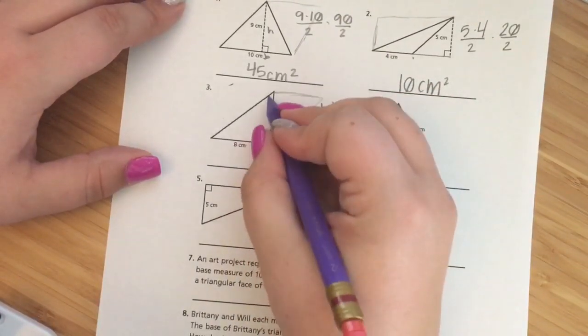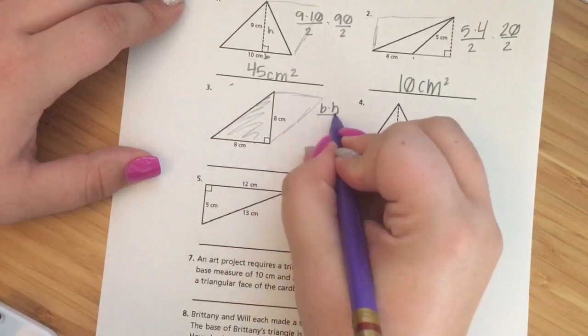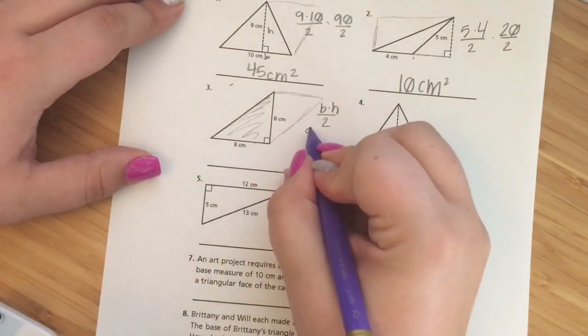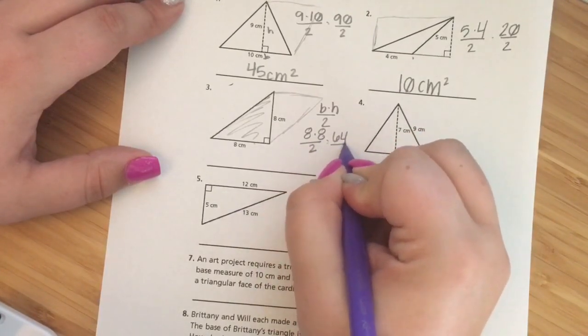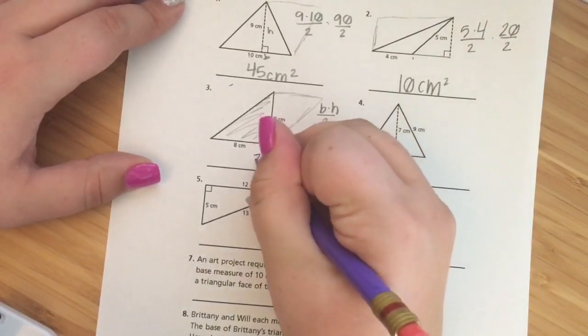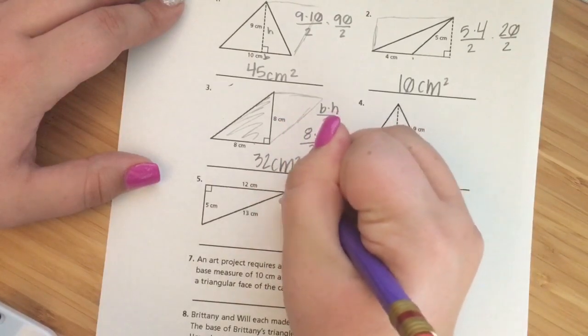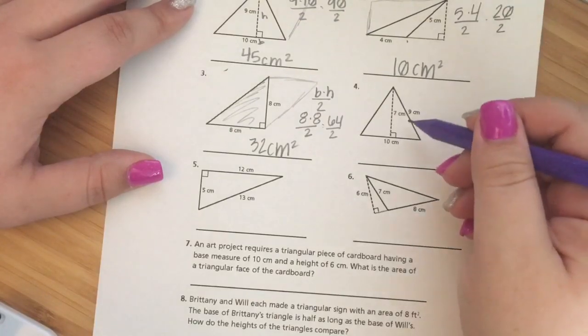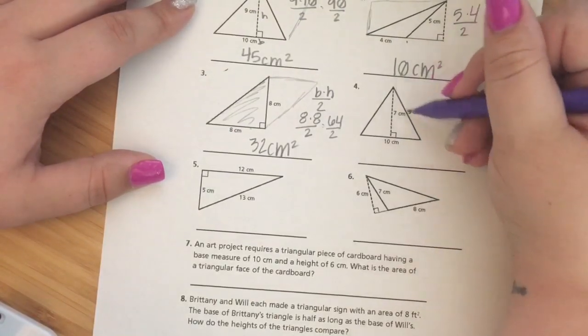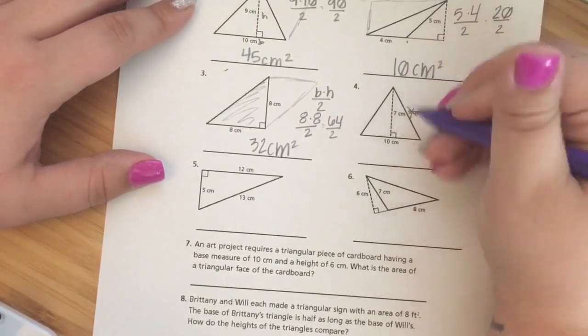So base multiplied by height. So I have my base of 8, my height of 8, and I would divide that by 2, so 64 divided by 2, which is 32. And actually, because if the height is 8, my side length would be longer, so it would just be a parallelogram. Sometimes I just like to say the word rhombi.